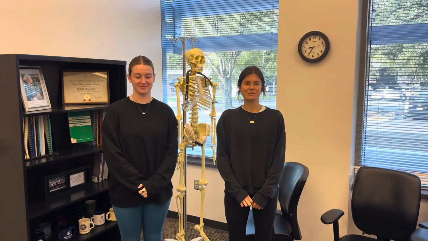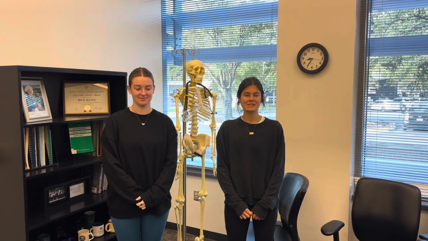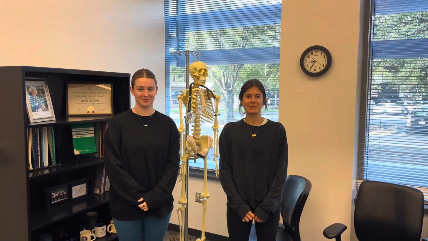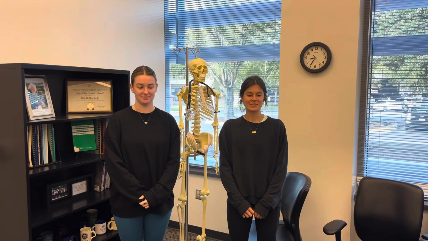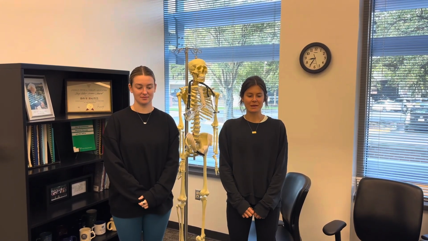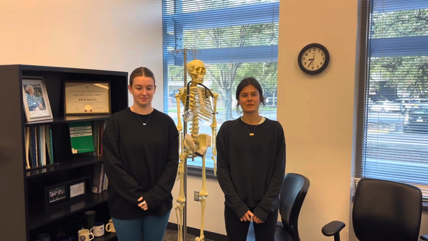The oblique muscles, both internal and external, are crucial for controlling trunk movements such as side bending and rotation. These muscles help maintain stability by counteracting the forces that could lead to spinal misalignment. When the obliques underperform, it places excessive stress on the spine and surrounding muscles, increasing the risk of injury.